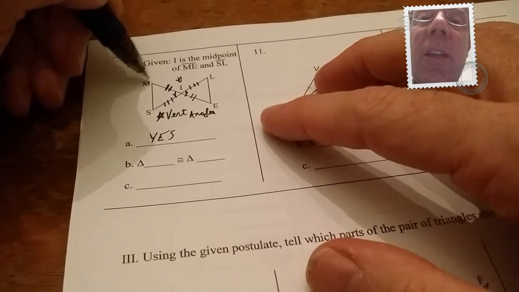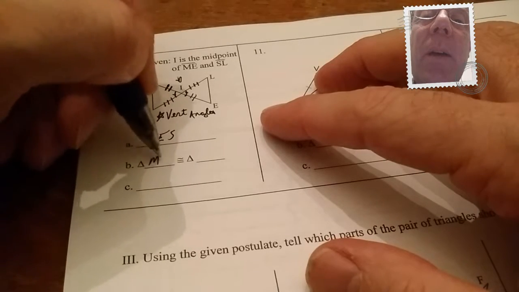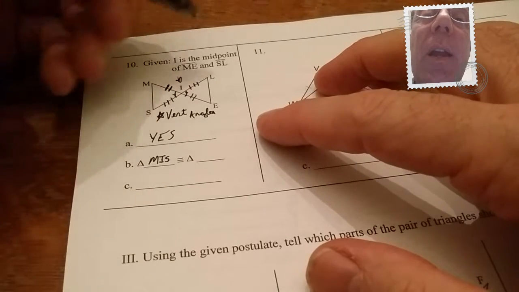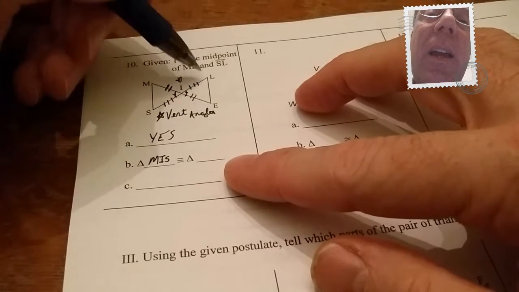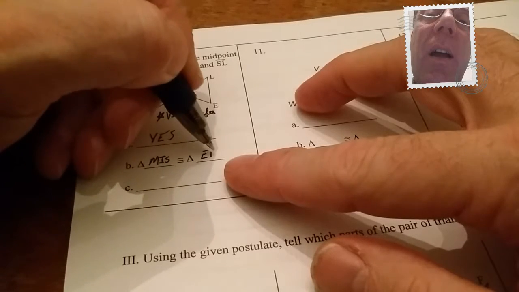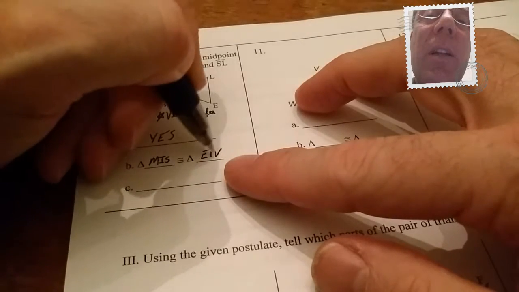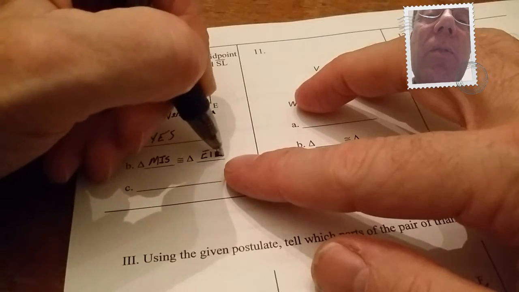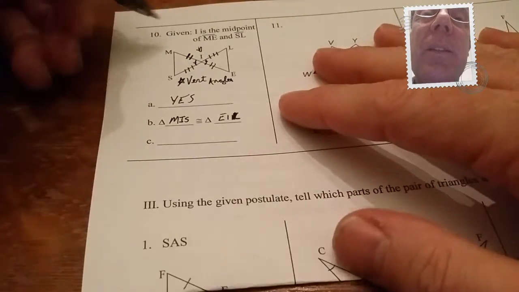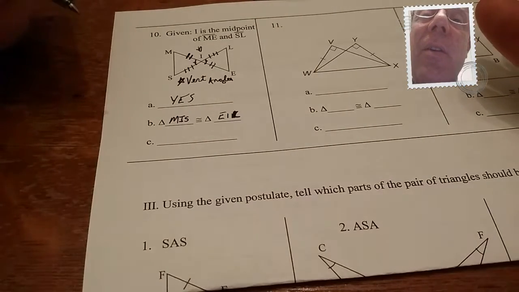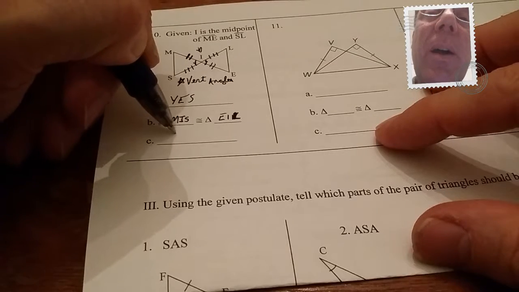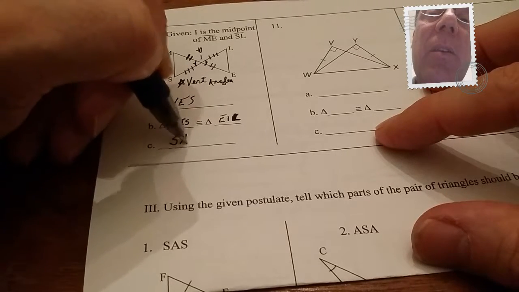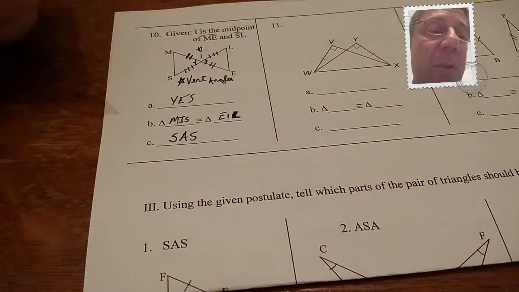So now I've got to name the triangle. I'm going to name the triangle MIS. And let's see, if I do MIS, I need to do EIL. EIL. Oops, that's not an L. This here is going to become an L. And let's see, how can I know that they're congruent? Oh, I know, you guys got this. And they are congruent by side, angle, side, because I have a side, an angle, and a side. That's how I know they're congruent.